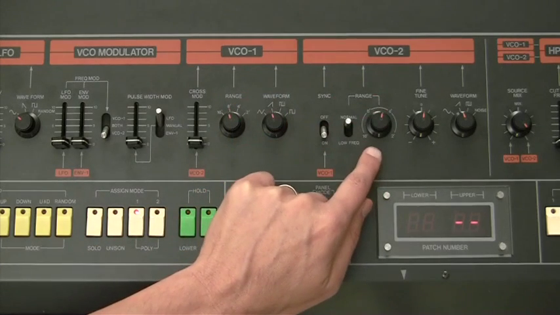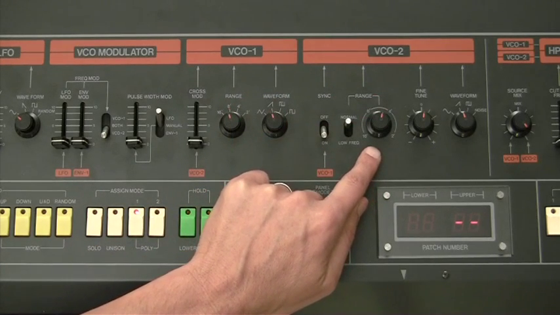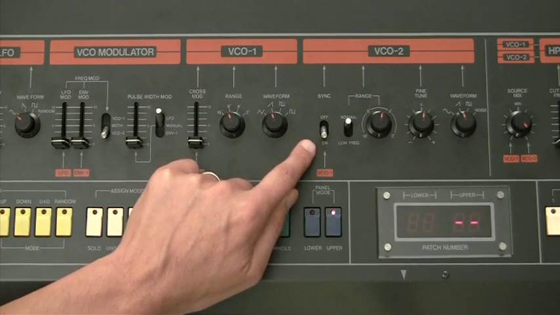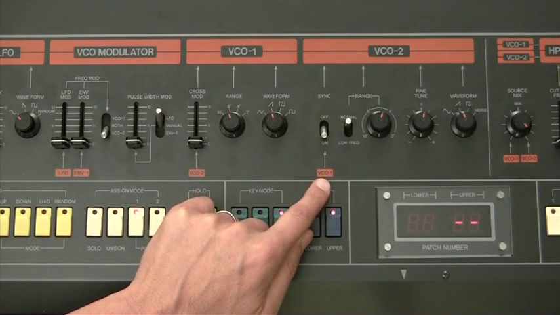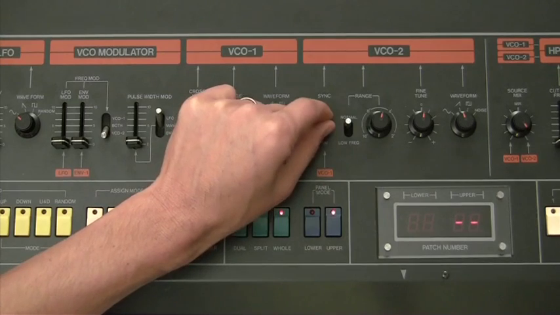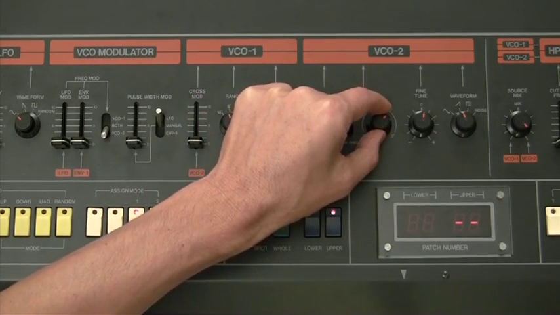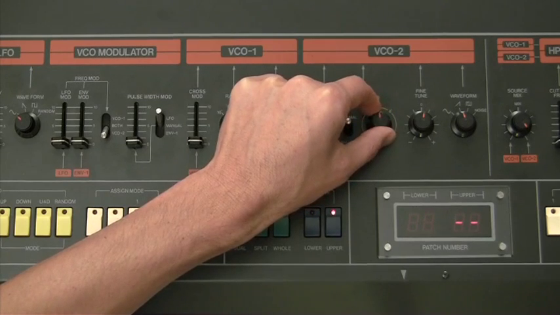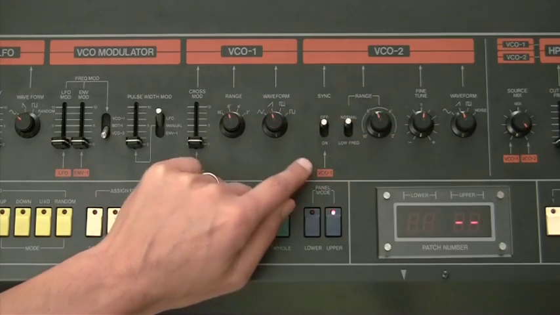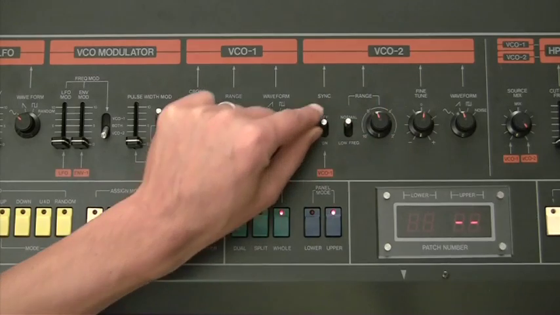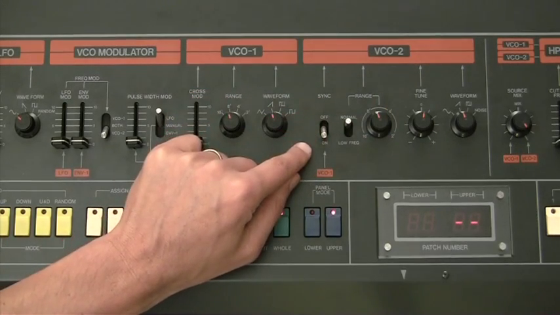As said, this has to do with the fact that oscillator 2 is synced to oscillator 1 and cannot change in pitch anymore, and therefore only in sound. If I do the same without sync, you can hear again the pitch change. If I switch the sync on again, you can hear the sound change.